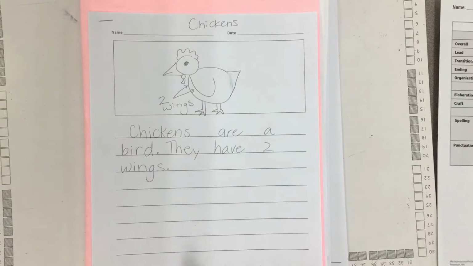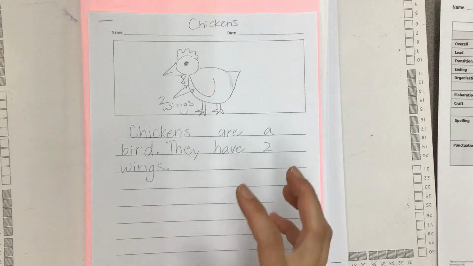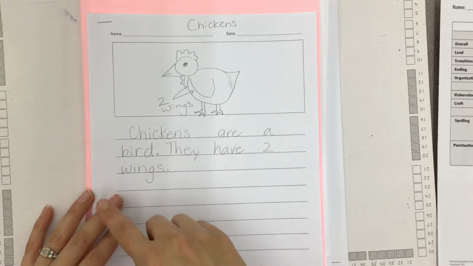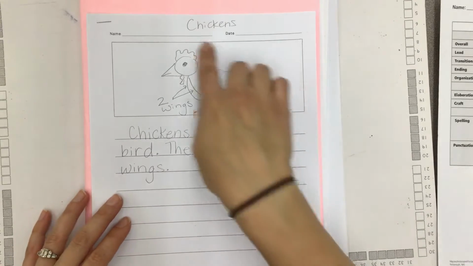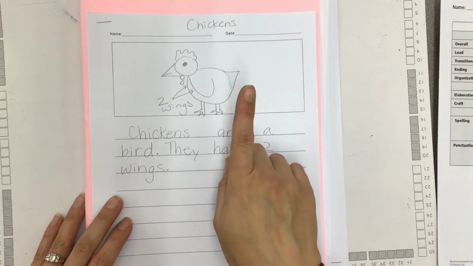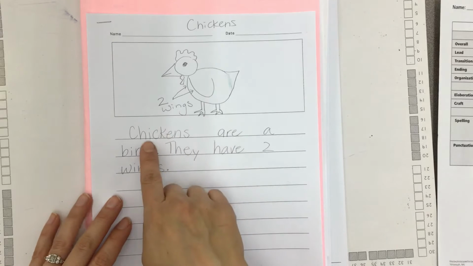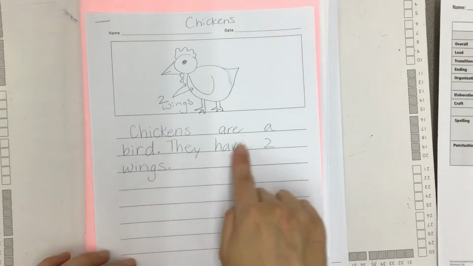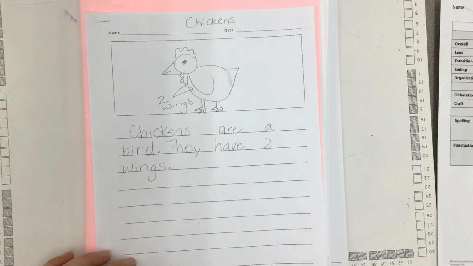Now, I only got to my first page yesterday because in the 15 minutes that I had for Writer's Workshop, I watched my video and then I started on my own writing. I drew my picture to show what my topic was. That was an important thing on the checklist, huh? And then I wrote this sentence. It says, chickens are a bird. They have 2 wings. That's an important detail that tells about chickens.